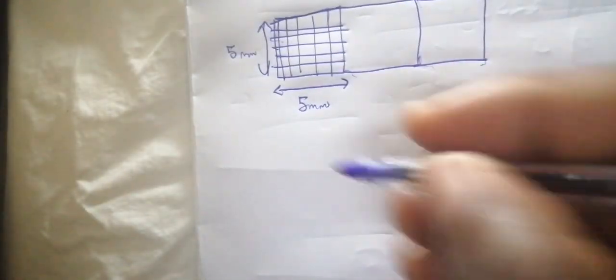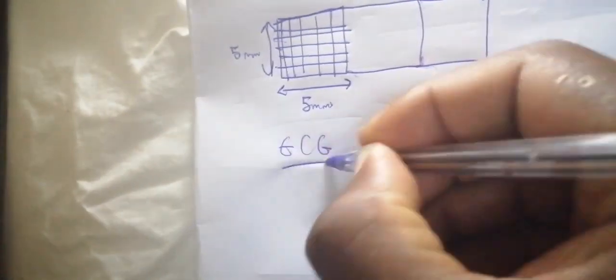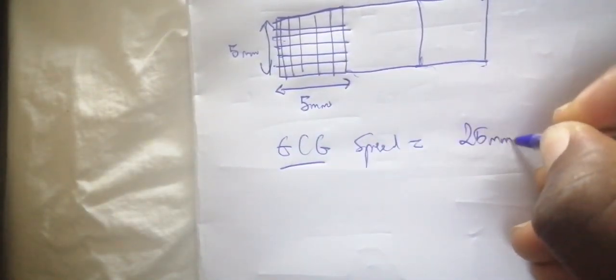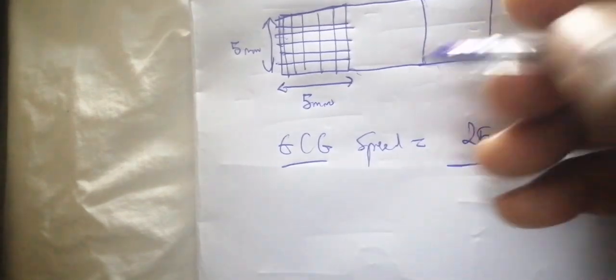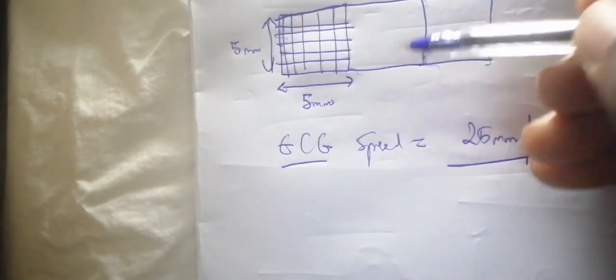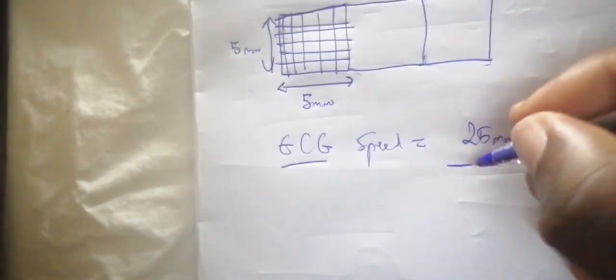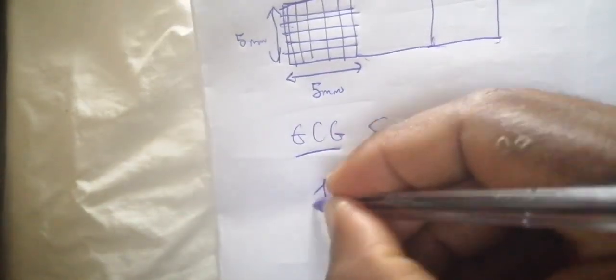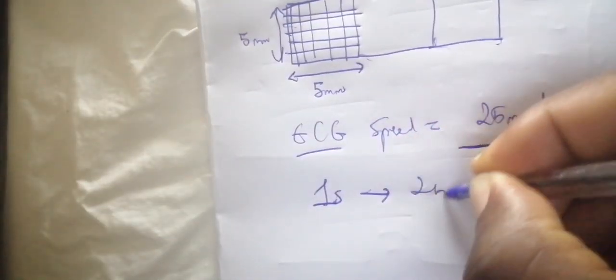Now you need to know that the ECG speed is equal to 25 millimeters per second, meaning that this ECG strip is going to be produced at 25 millimeters per second. So it means that 1 second corresponds to 25 millimeters. Is it clear?